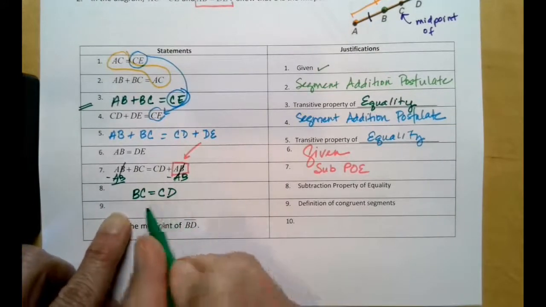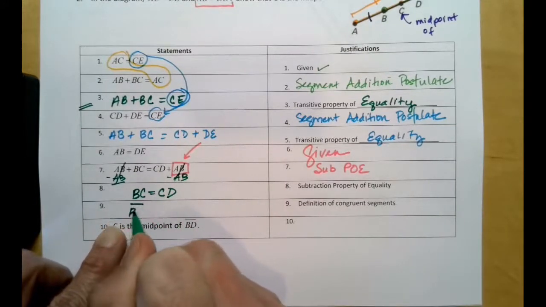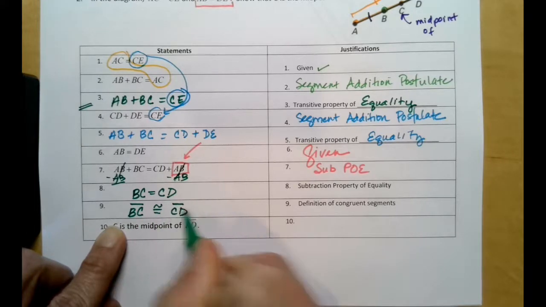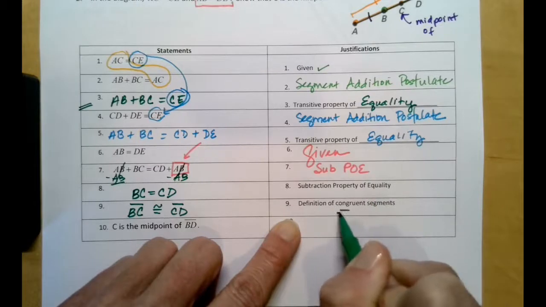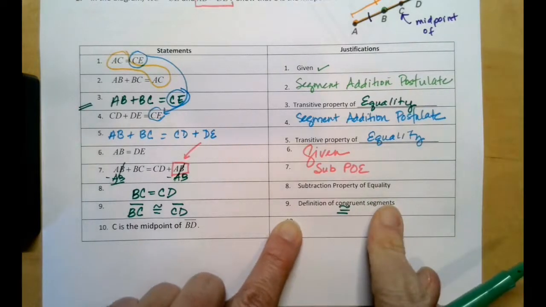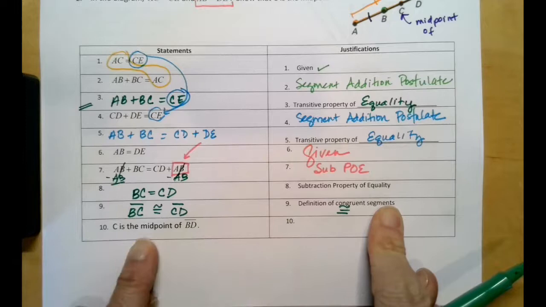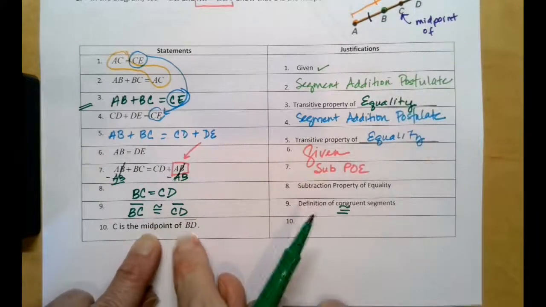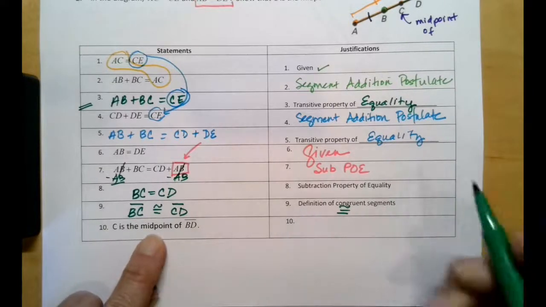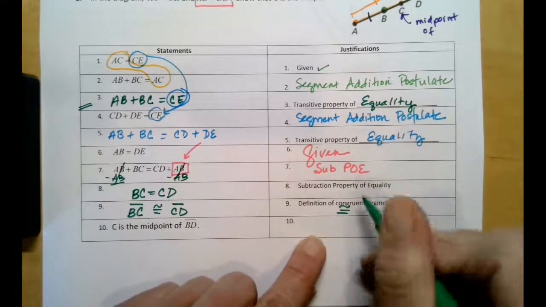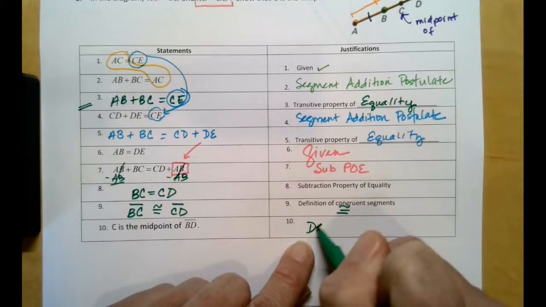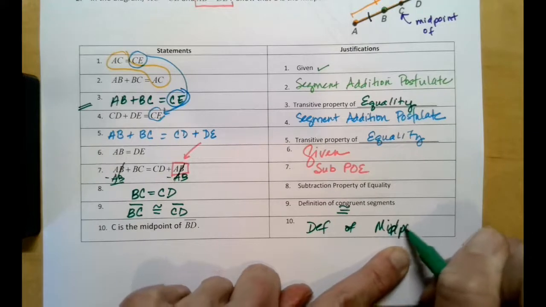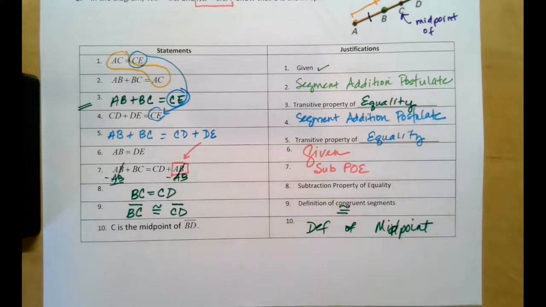All right, so now it looks like I'm going to have segment BC is congruent to segment CD, because here is my definition of congruent segments. So now when I go through and say BC is equal to CD, that must be because C is the midpoint of BD, and that is what we're going to say. That is my definition of a midpoint. Sound good? All right.